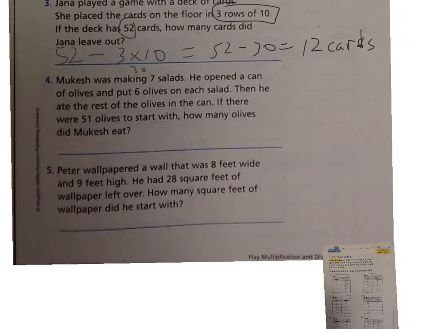Next one. Mukesh was making 7 salads. He opened a can of olives and put 6 olives on each salad. Then he ate the rest of the olives in the can. If there were 51 olives to start with, how many olives did Mukesh eat? Alright, so first of all, you have 51 total to start with. He put 42 on salads, then he ate the rest of the olives. So 51 to start, minus the 7 times 6, would get your answer. So 7 times 6 is 42, so 51 minus 42 equals 9 olives is how many he ate, because there were 42 on salads.